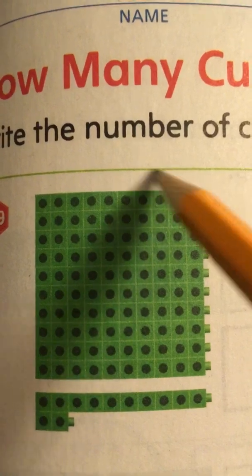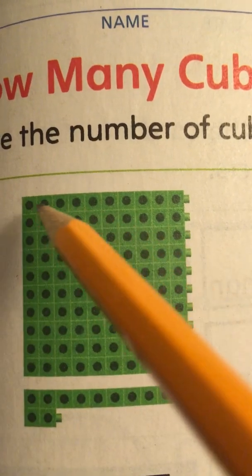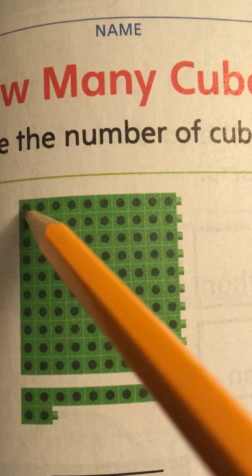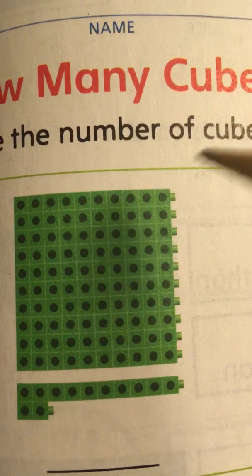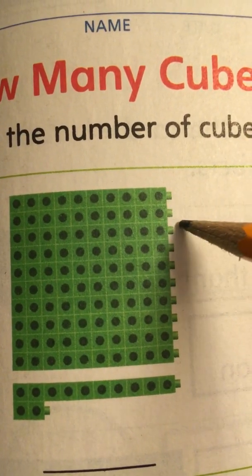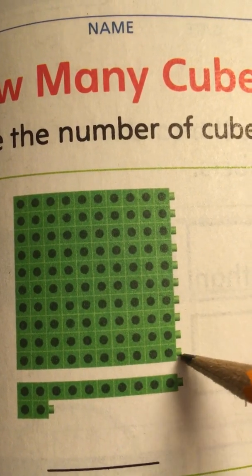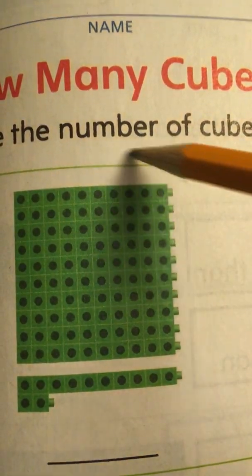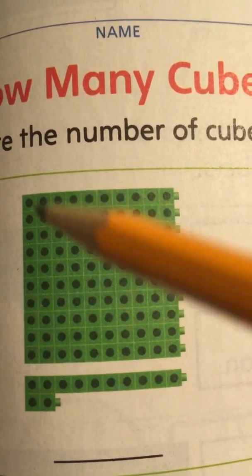So I'm going to zoom right in on it. The hundreds block, remember we did in math the other day, is a large square. That large square has 100 of these little cubes. They're in groups of 10, so each of these rows has 10 cubes. If we counted by tens, 10, 20, 30, 40, 50, 60, 70, 80, 90, 100. This whole group of cubes has 100. It's a large square.